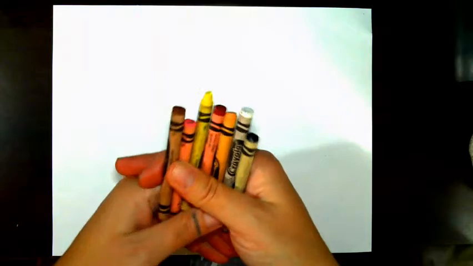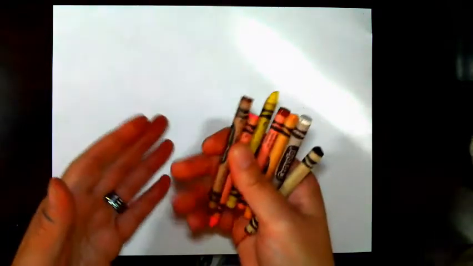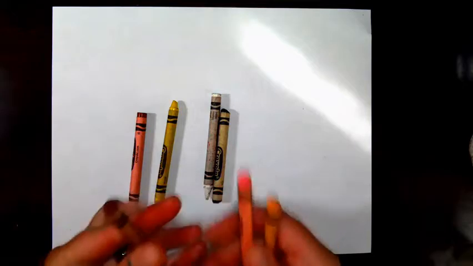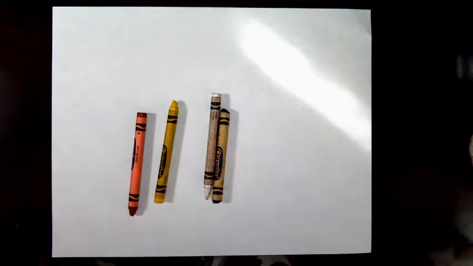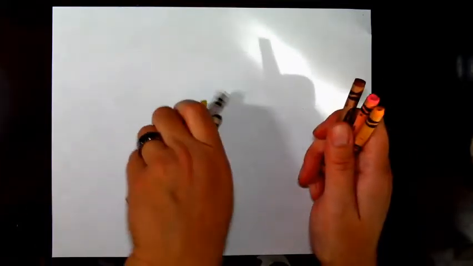Let me go ahead and turn on my light here so we can see better. There you go. Now, check it out. If you have paint, all you need to mix different skin tones is yellow and red, white and black. But because we're using crayons today, if you have these colors in your crayon boxes, please get them out.